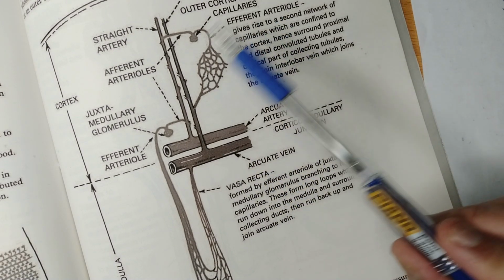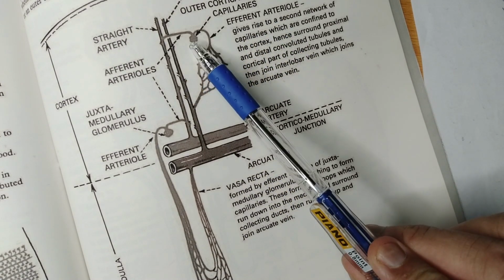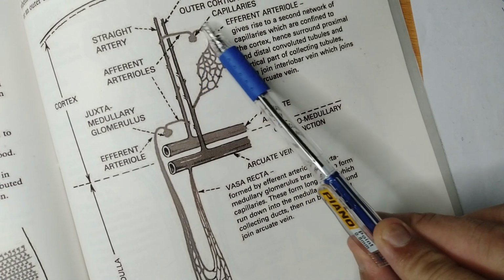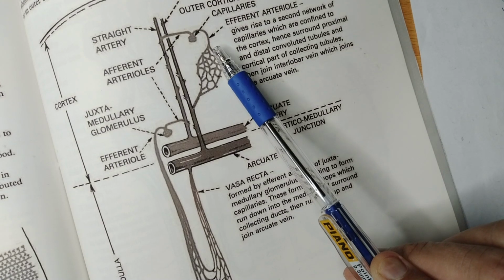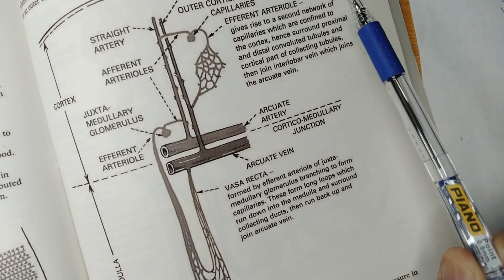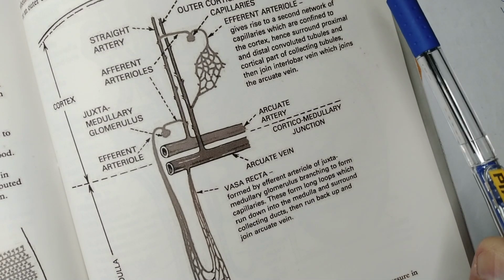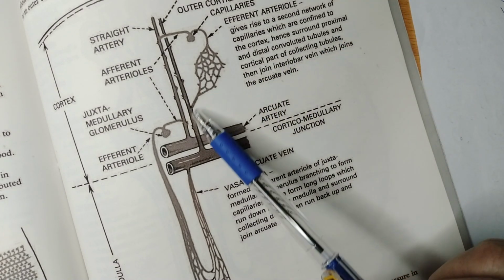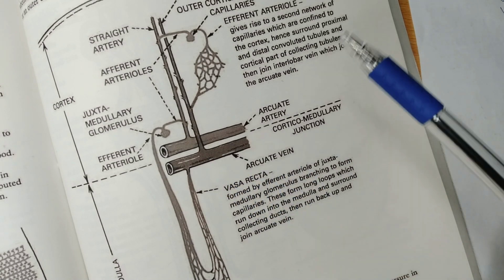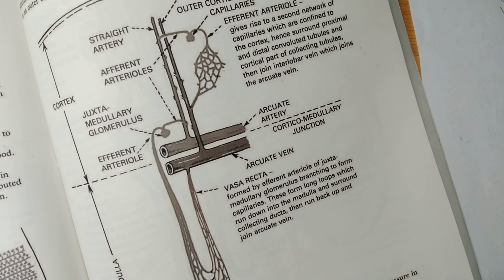In cortical glomeruli, the afferent arteriole enters the Bowman's capsule, forming the glomerulus. It exits in the form of the efferent arteriole and forms a peritubular capillary network which surrounds the proximal and distal convoluted tubules and cortical portions of collecting tubules. Then they drain into the interlobular vein, which joins the arcuate vein, finally draining into the renal vein.